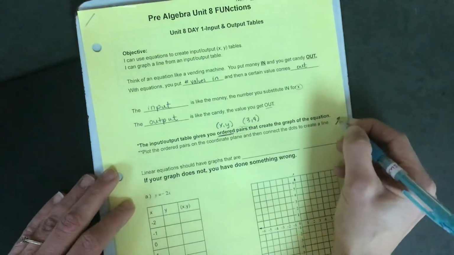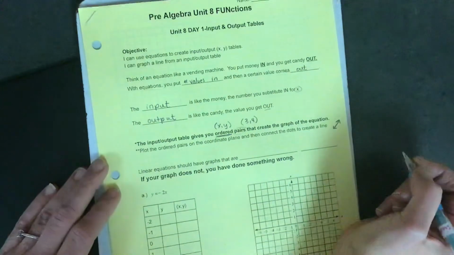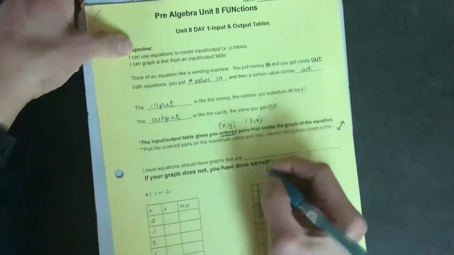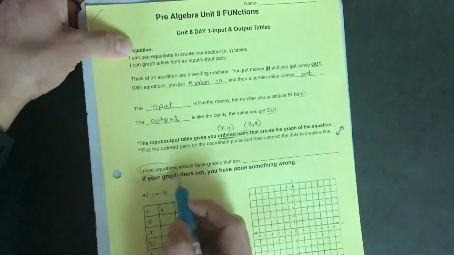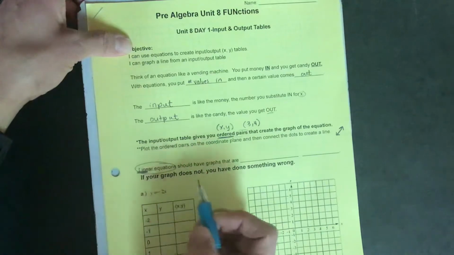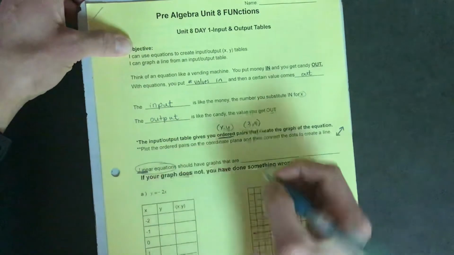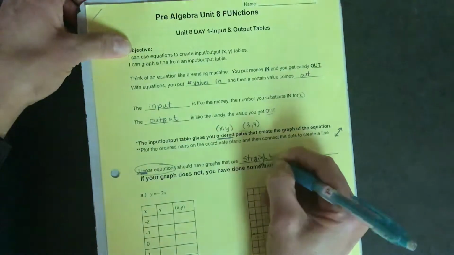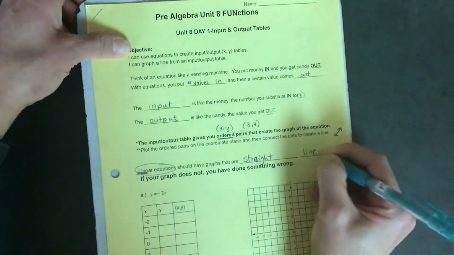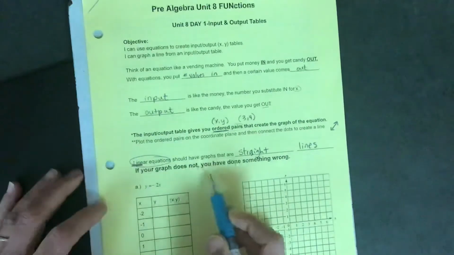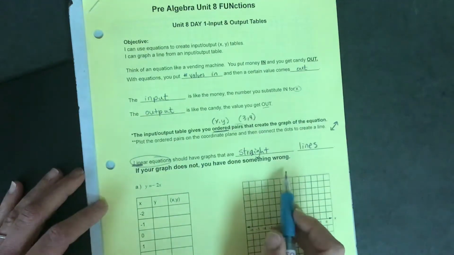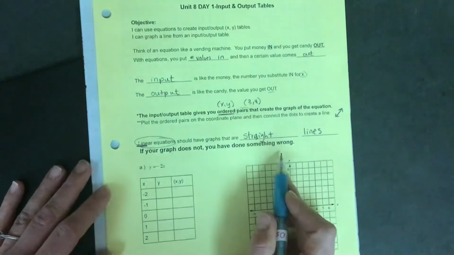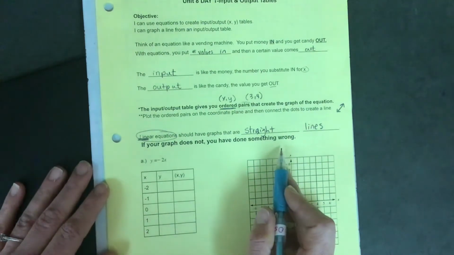We plot the ordered pair on the coordinate plane and connect the dots. And our line is also going to have arrows, if you notice, because this line will continue on and on forever. Linear equations should have straight line graphs. All of these that we're using are linear equations. And if you look at the word linear, you see the word line. They're all straight lines. If your graph is not straight, then something's wrong. Maybe you've plotted wrong, or maybe you weren't paying super close attention to your negatives and positives when plugging numbers in.